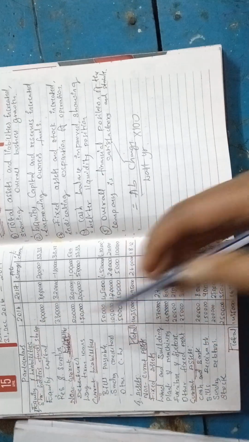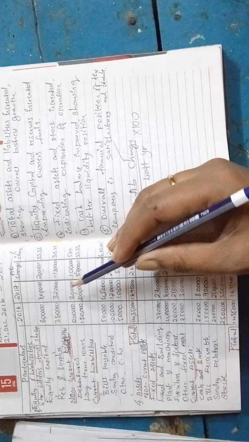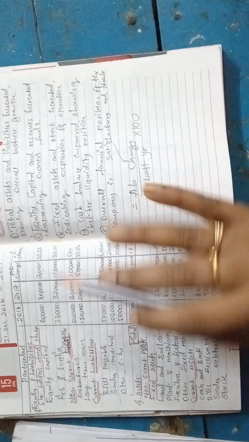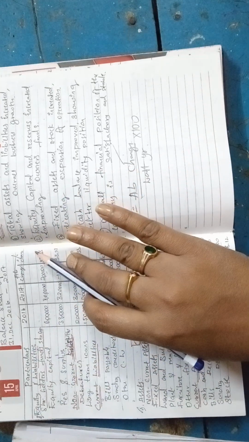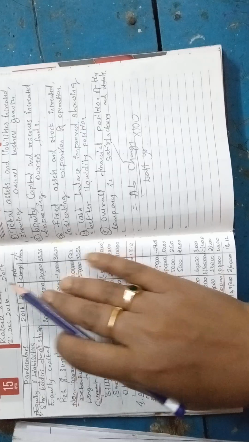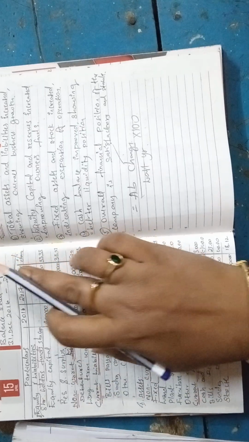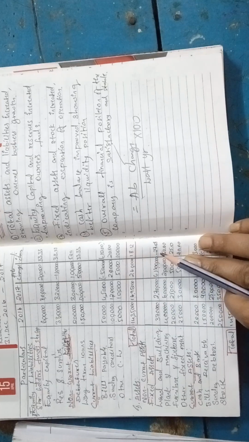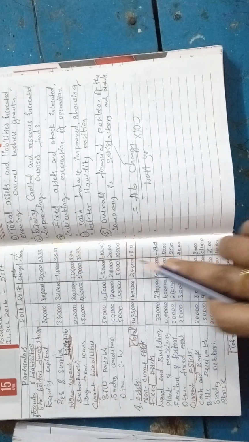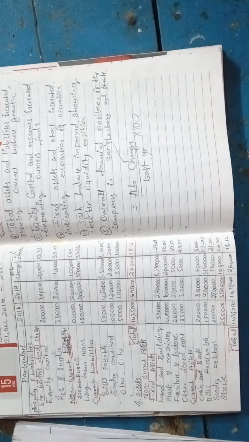First write down all the amounts, and after that calculate. We have to subtract the base year from the current year and you will get the change. Whatever change has happened, you have to mention it here.